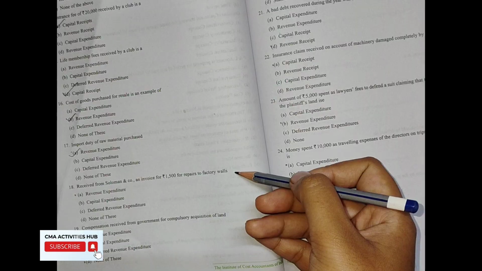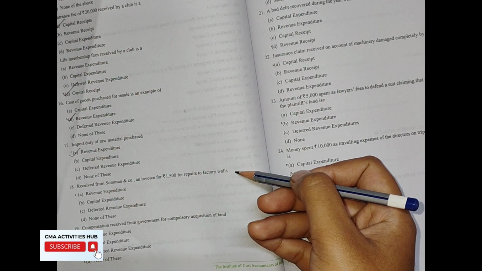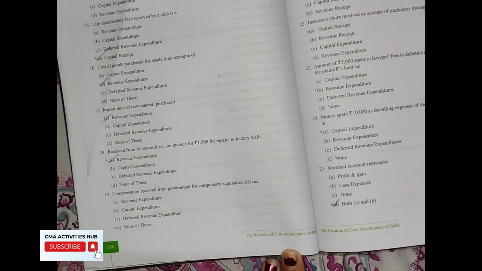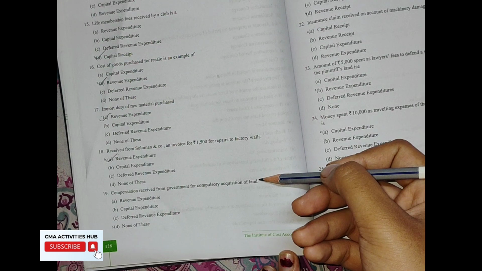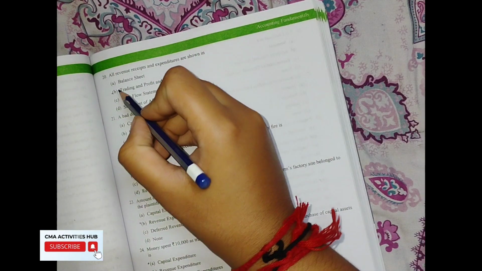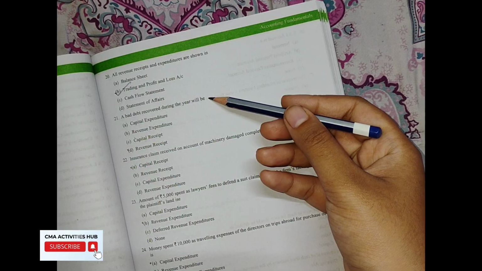Receipt from Solomon and Company, an invoice for 1,500 for repairs to factory walls, is revenue expenditure. Compensation received from a government for compulsory acquisition of land is none of these. All revenues, receipts and expenditures are shown in the trading profit and loss account. A bad debt recovered during the year will be a revenue receipt.